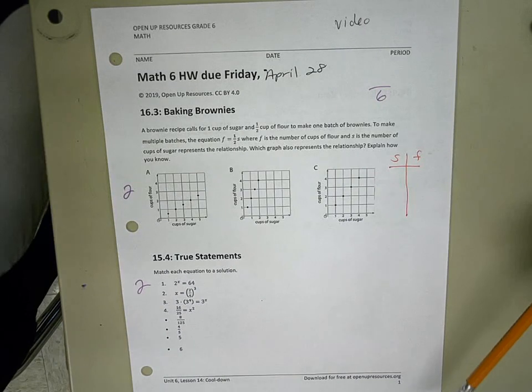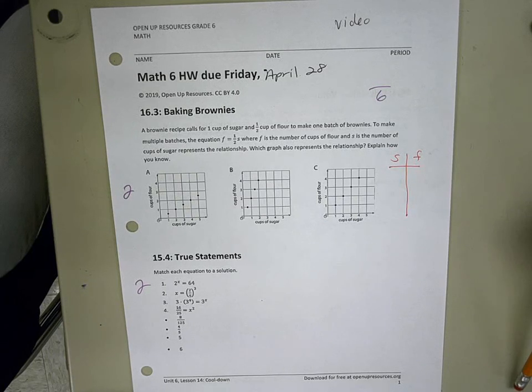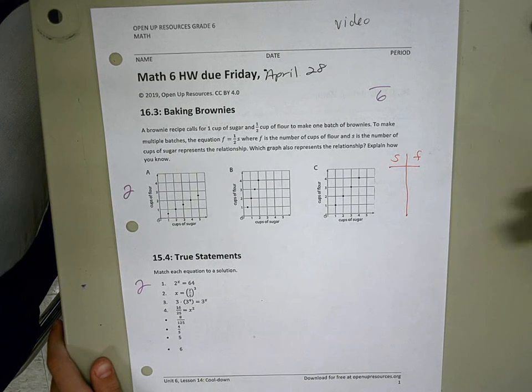Sure. A brownie recipe calls for 1 cup of sugar and 1/2 cup of flour to make 1 batch of brownies. To make multiple batches, the equation F equals 1/2 S, where F is the number of cups of flour, and S is the number of cups of sugar, represents the relationship. Which graph also represents the relationship? Explain how you know.